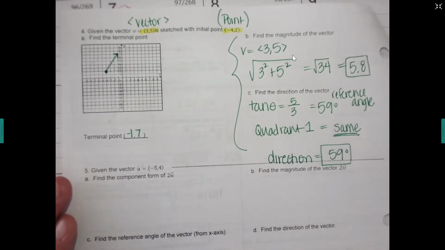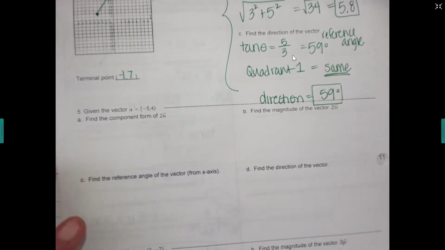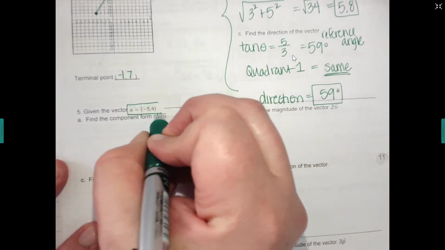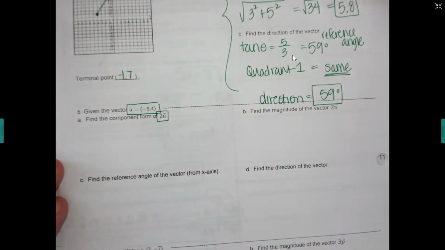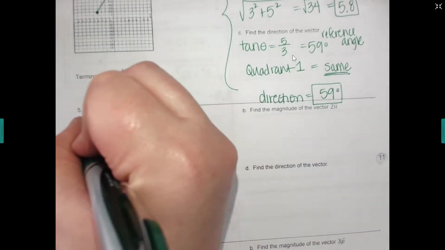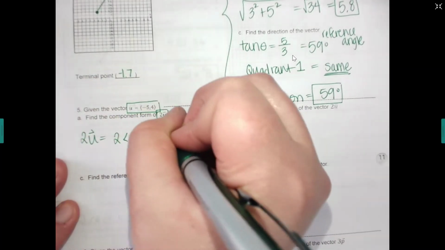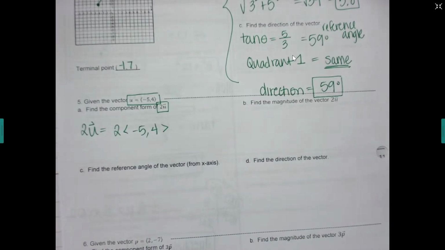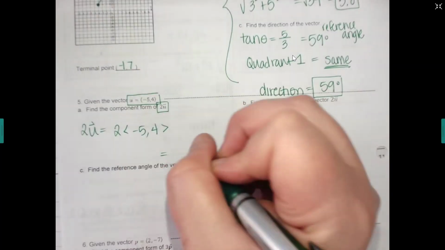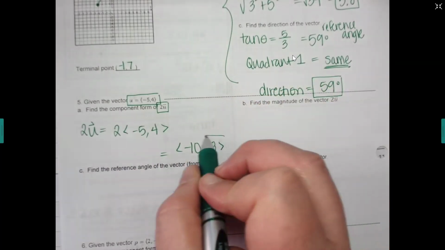All right, go ahead and take a look at number 5. You have a vector u listed, and then they ask you for 2 times vector u. What does that mean you need to do? Times by 2. So 2 times u is going to be double the ⟨-5, 4⟩. Also remember that when you're multiplying a vector, you've got to do the x and the y together. So 2 times -5 is -10, and 2 times 4 is 8.